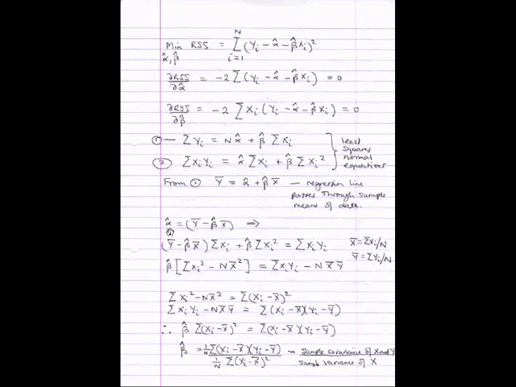First of all, if we solve for alpha hat, we have alpha hat equals y bar minus beta hat x bar, and then we substitute that into the second of the least squares normal equations here. And this gives us the equation here. Now if we group together the terms in beta hat on the left hand side and the other terms on the right hand side, then we obtain this equation here.